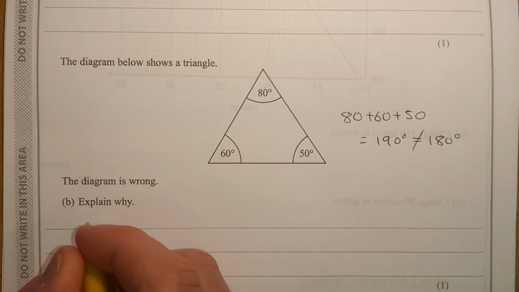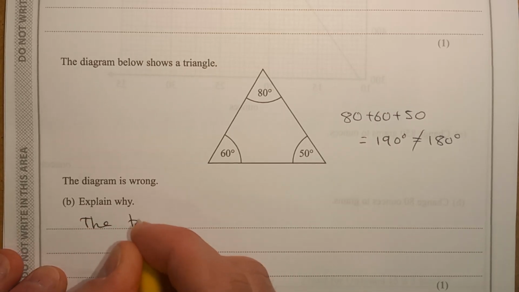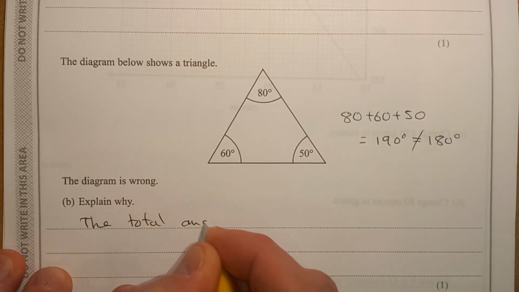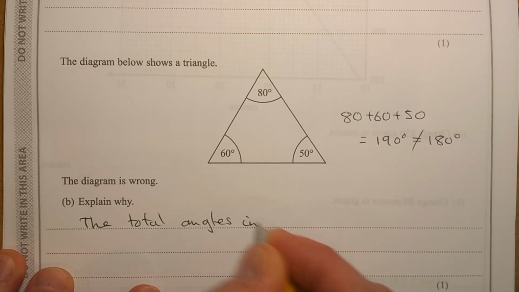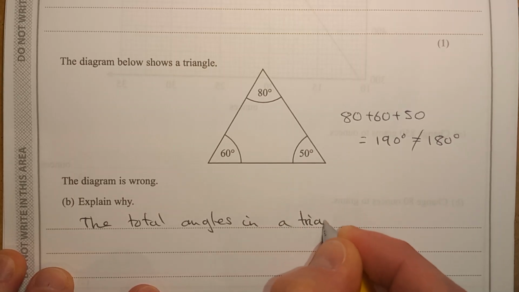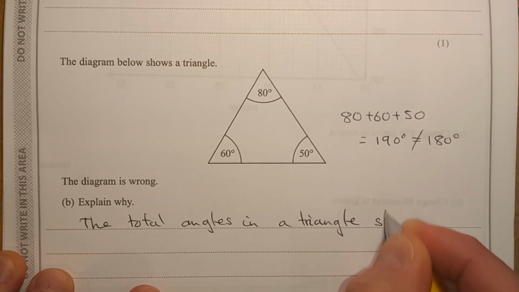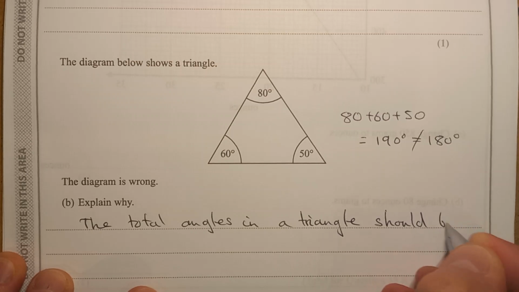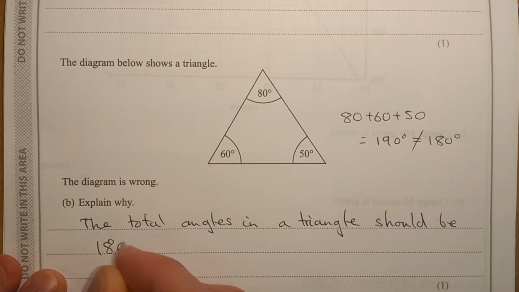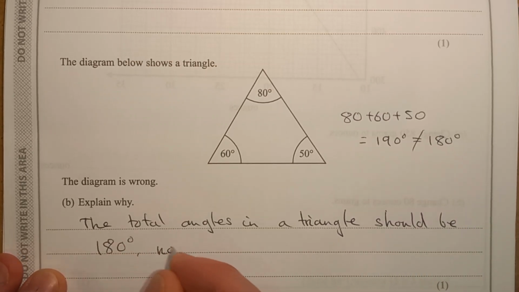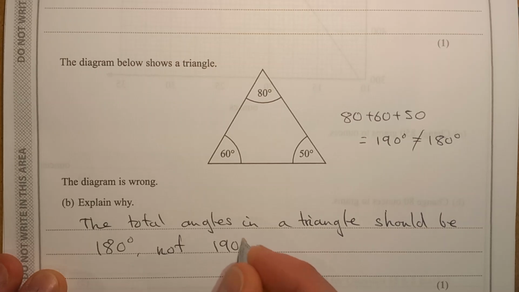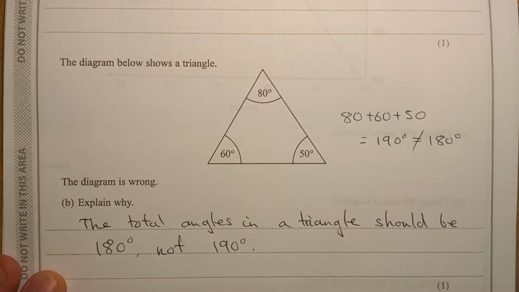Explain why. And we can put the total angles in a triangle should be 180 degrees, not 190 degrees.